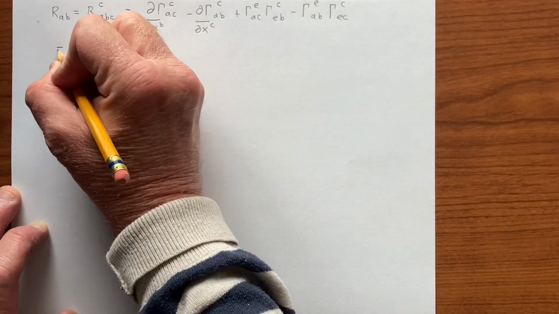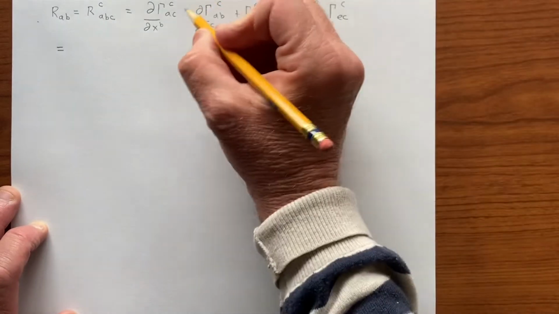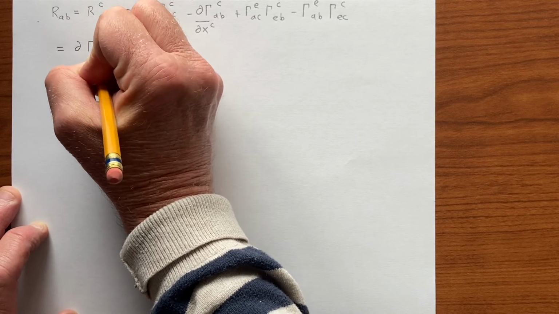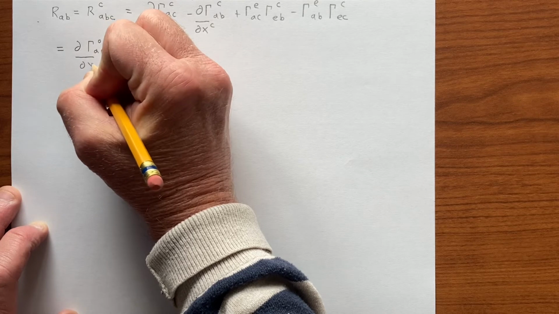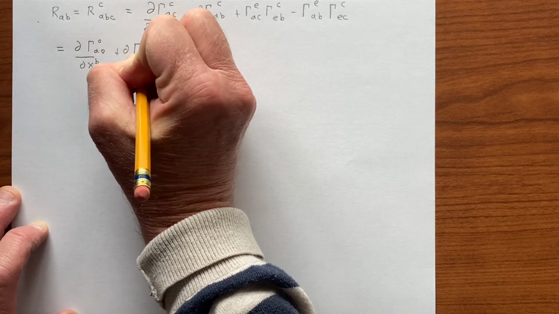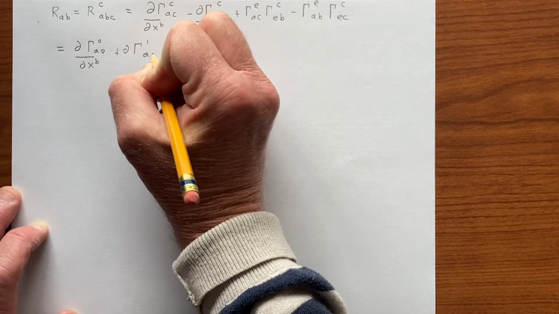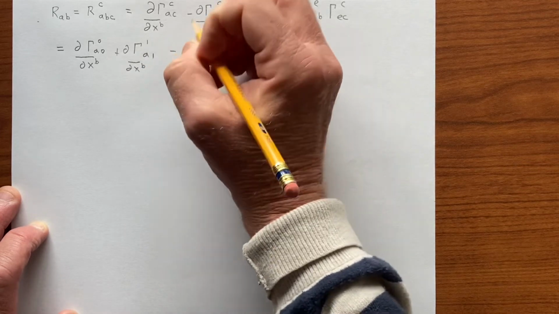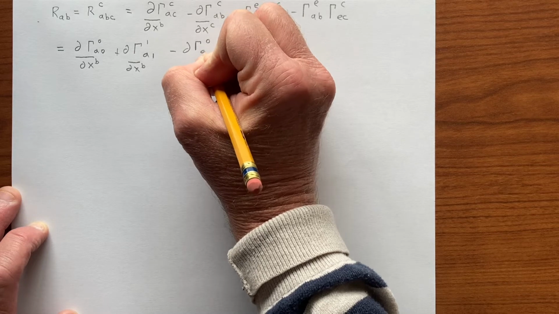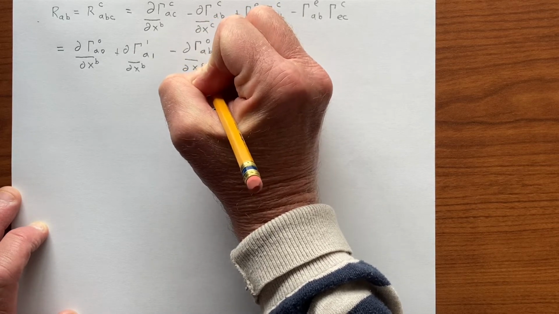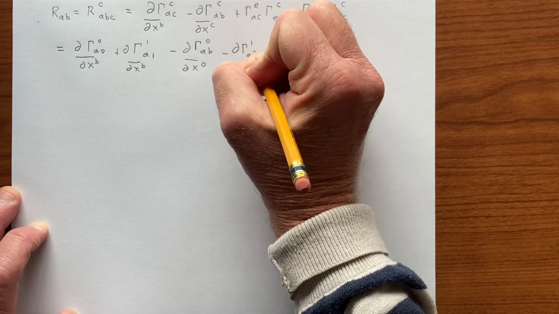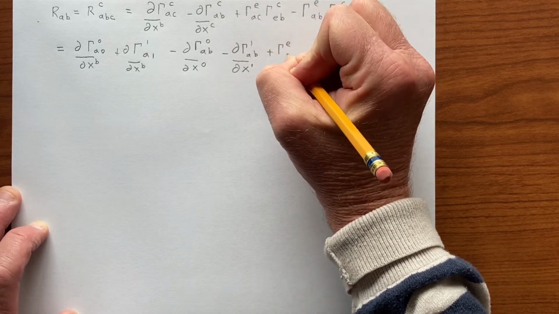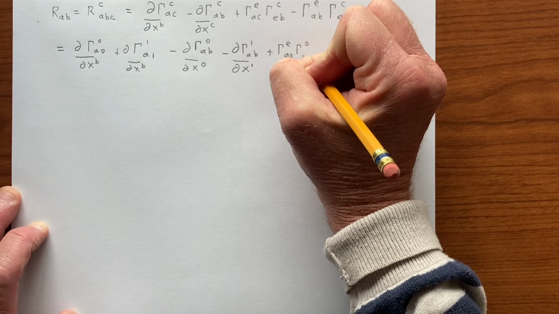So this becomes, so we have indices 0 and 1, so let's make it easy for ourselves. So we get dΓ^0_A0 in X_B plus dΓ^1_A1 in X_B minus dΓ^0_AB in X_0 minus dΓ^1_AB in X_1 plus Γ^E_A0 Γ^0_EB.